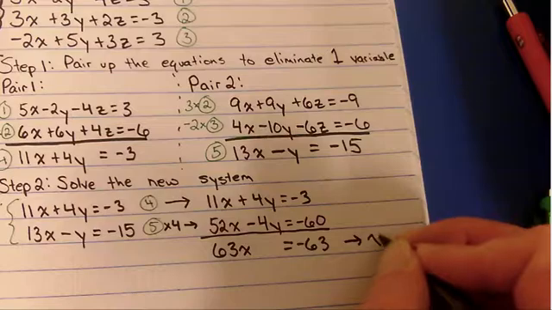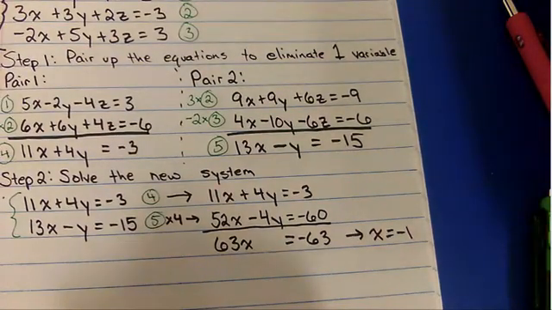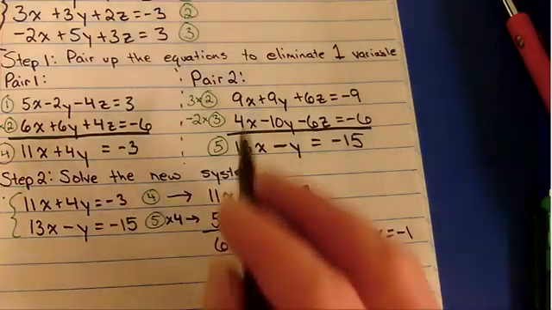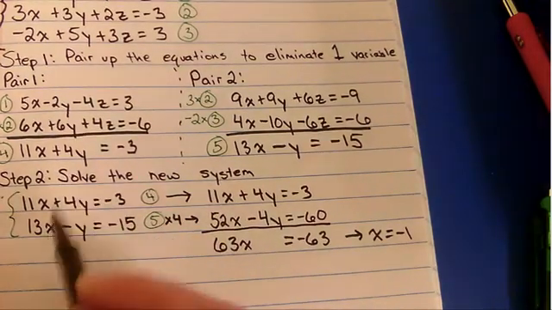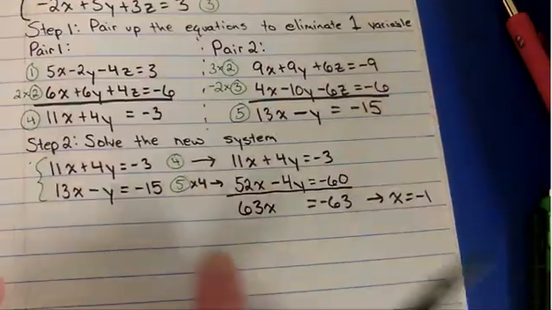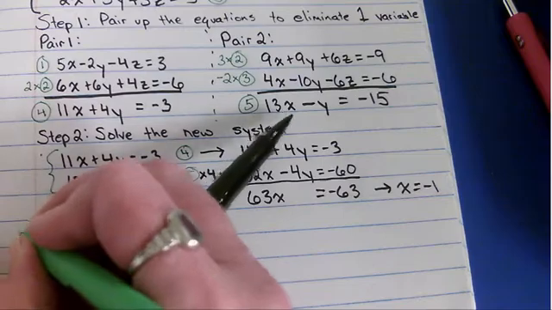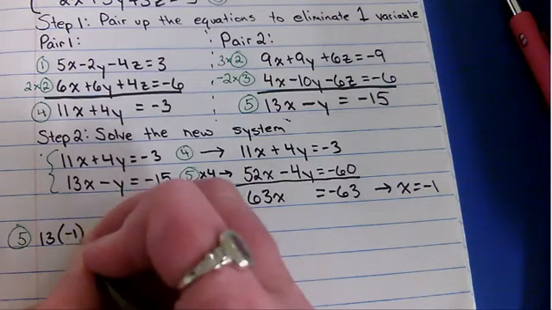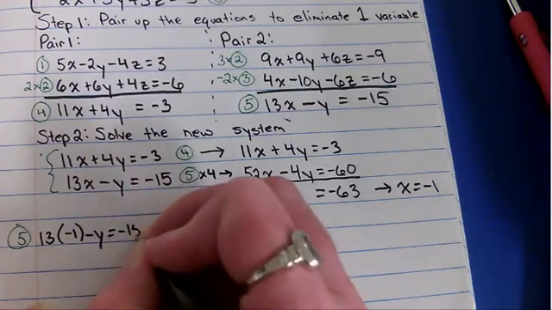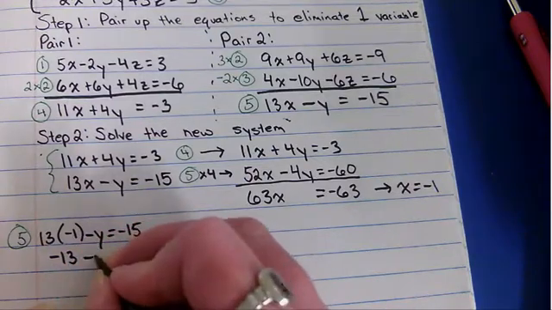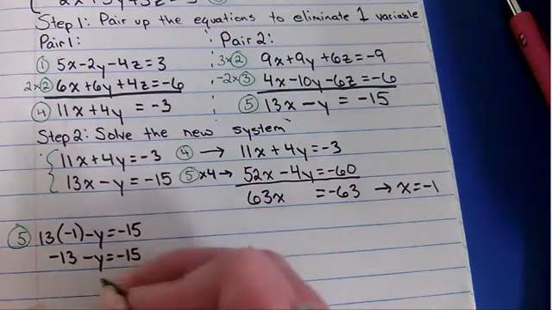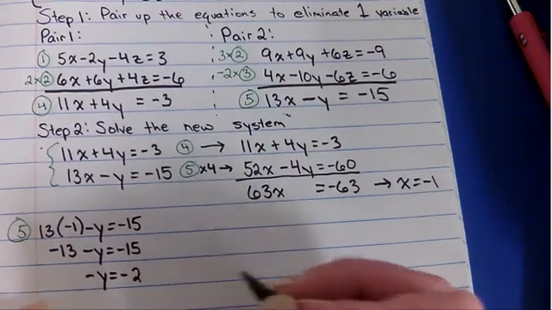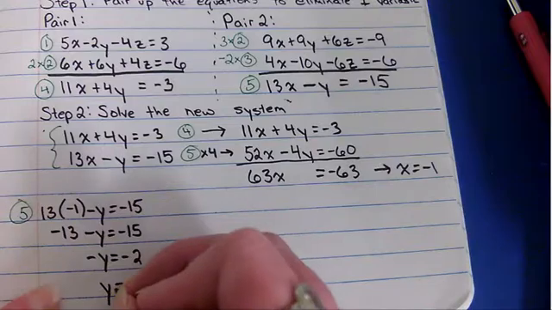I'm going to write that off to the side here because I'm running out of room on my page. Now I need to find y. I can plug back into any equation to find y, but these are pretty good to use because they just have x's and y's. So I'm going to pick equation 5 and plug in the x we just found. So that's 13 times negative 1 minus y equals negative 15. Negative 13 minus y, add 13 over, and I get negative y equals negative 2, or y equals 2.